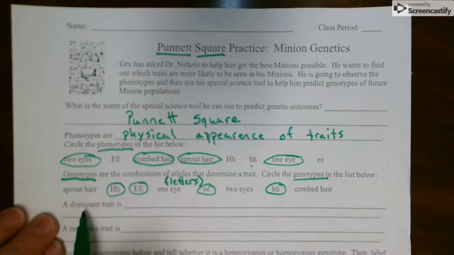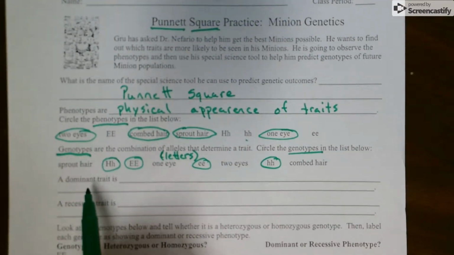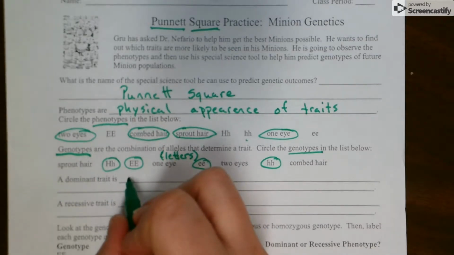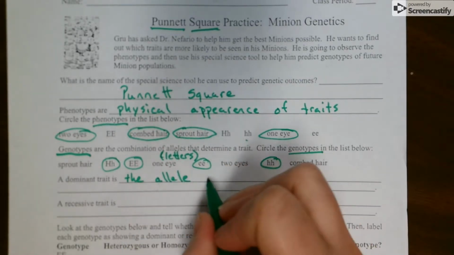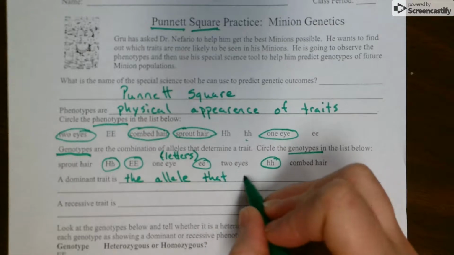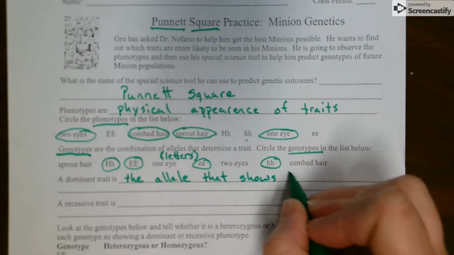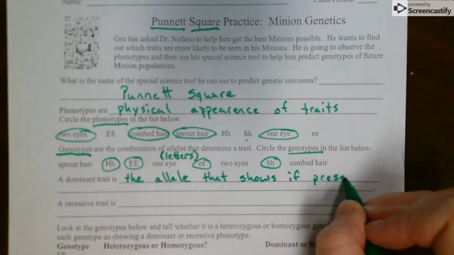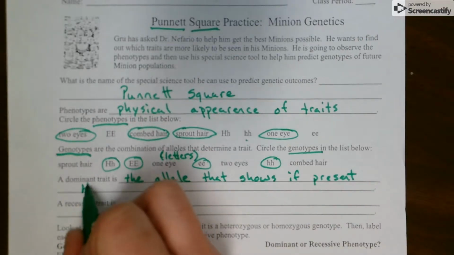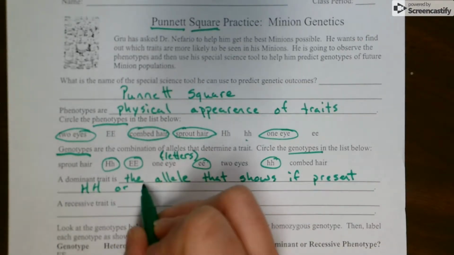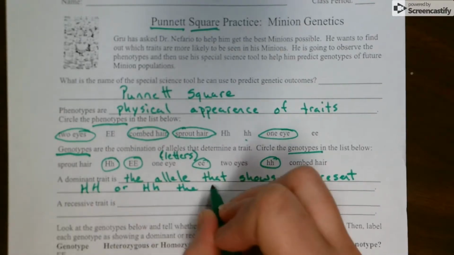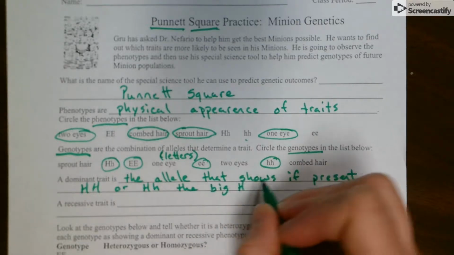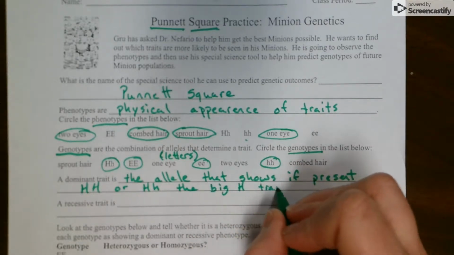Now, the next question is, what is a dominant trait? So a dominant trait is the allele that shows if present. So that means if I have big H, or big H, little h, the big H trait will show.